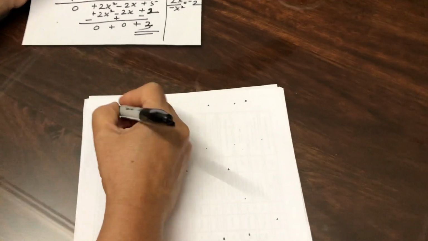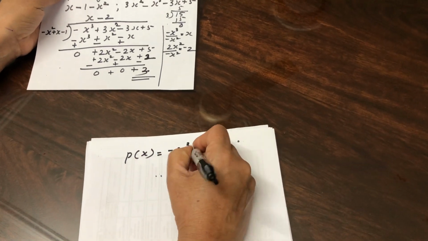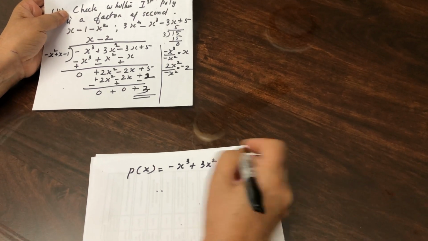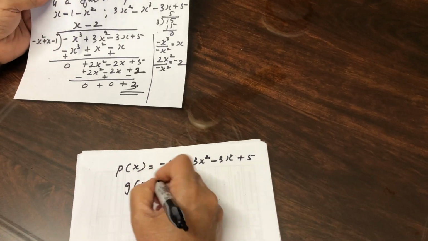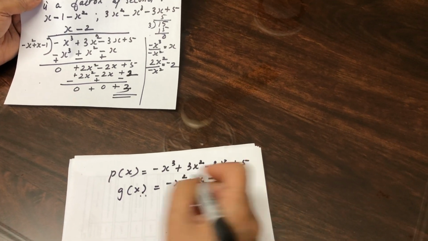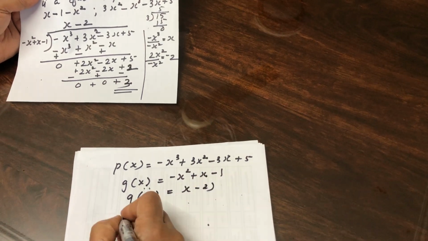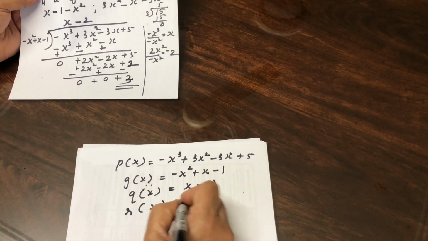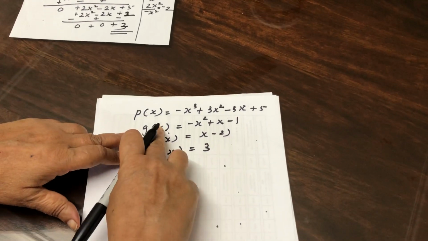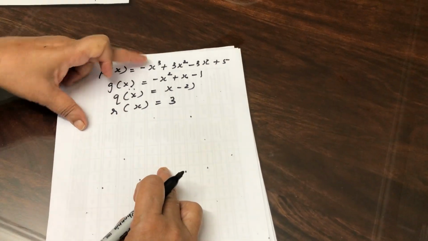So our px is equal to minus x cube plus 3x squared minus 3x plus 5, and our gx is minus x squared plus x minus 1. Quotient is x minus 2. Remainder is 3. So is gx, the first polynomial, a factor of the second polynomial?